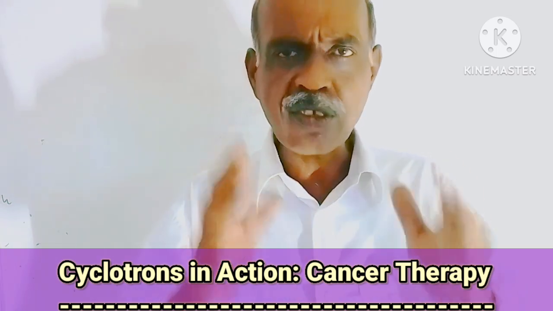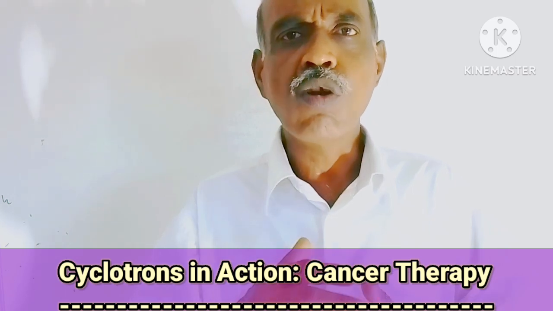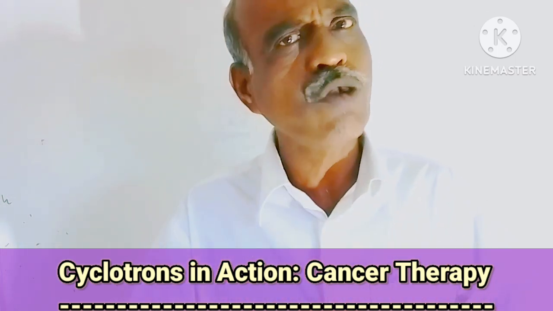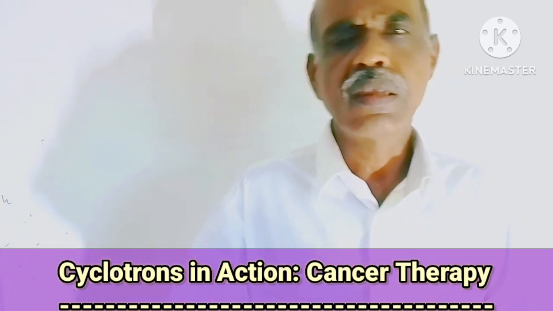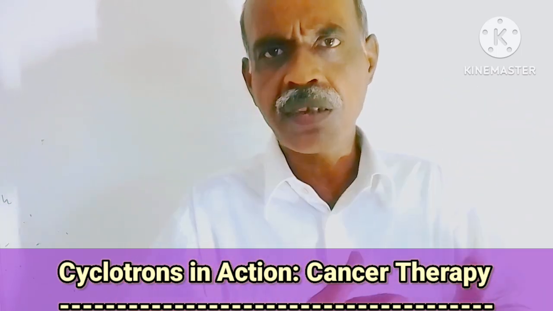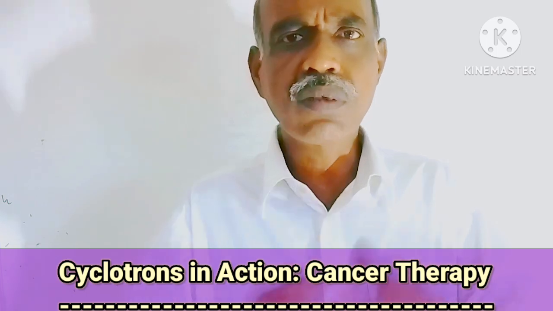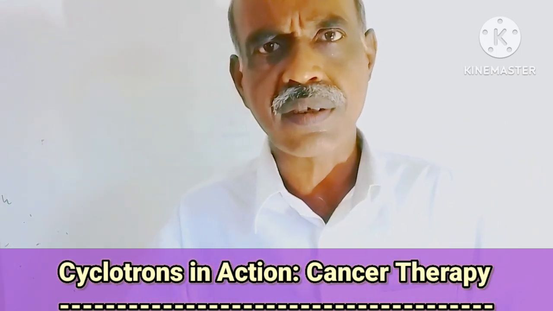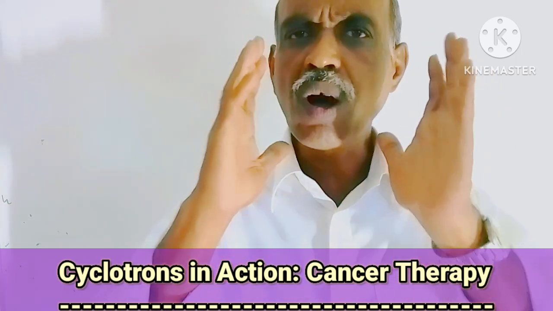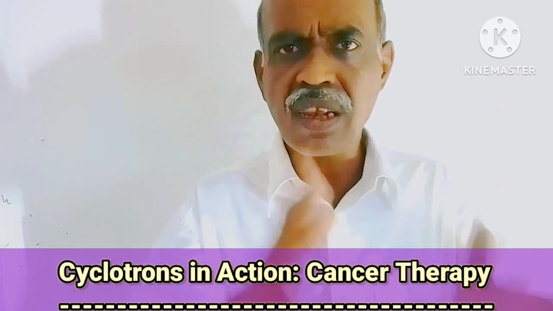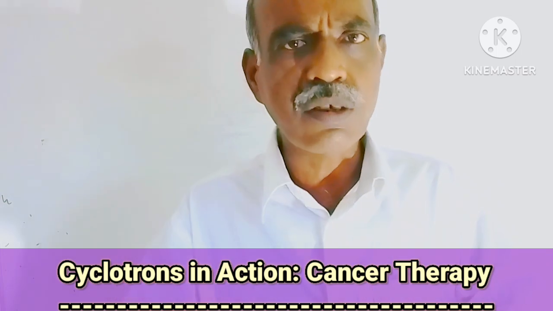The first point is that it is highly controlled. You can target any cancerous part of the body, especially parts like the spinal cord, eyes, and brain, where the structures are somewhat complicated. If cancers occur in those places, proton therapy is the best choice, because protons can be controlled precisely.